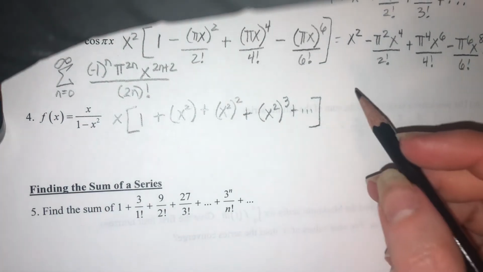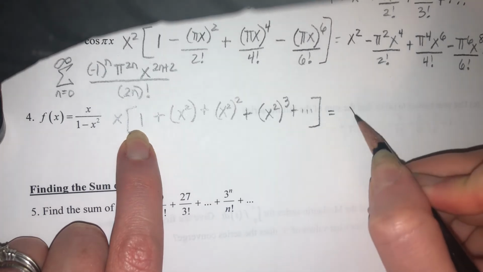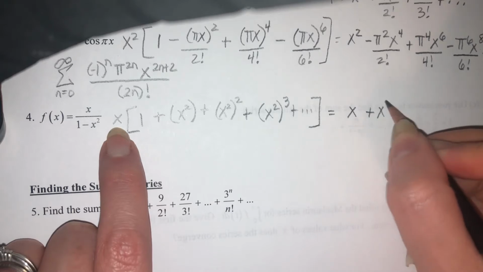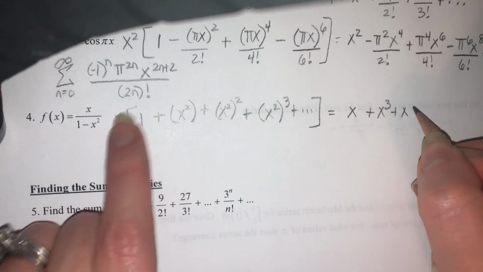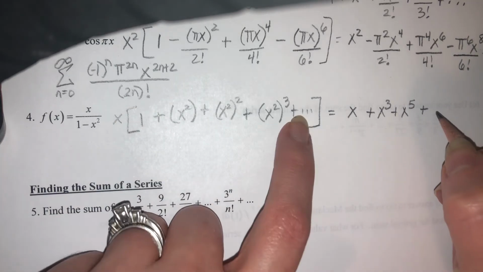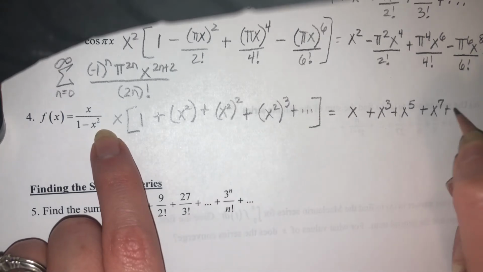So when I distribute my x to the first term of 1, I get x plus x squared times x is x cubed, plus x to the 4th times x is x to the 5th, plus x to the 6th times x is x to the 7th, plus dot, dot, dot.